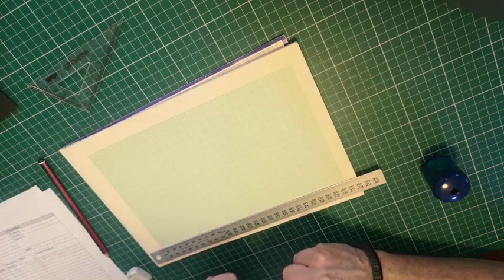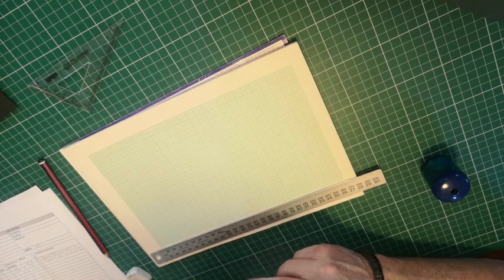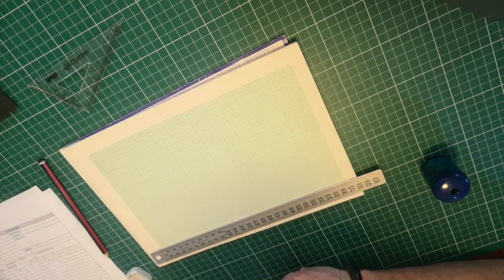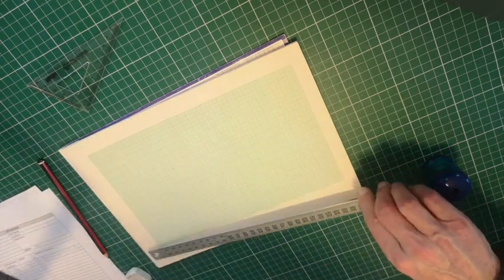Okay, we're going to look at how we convert our on-site measurements onto our site plans. We're going to do offsets first and then we'll do trilateration afterwards. But let's just look back at when we measured up our site.